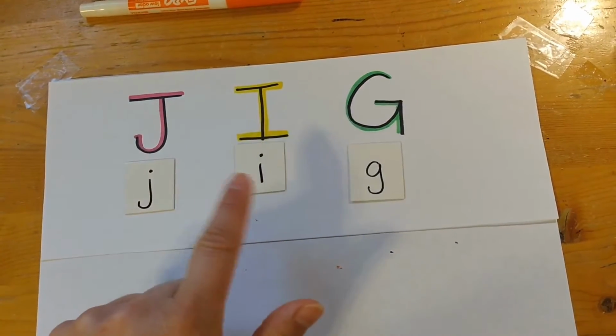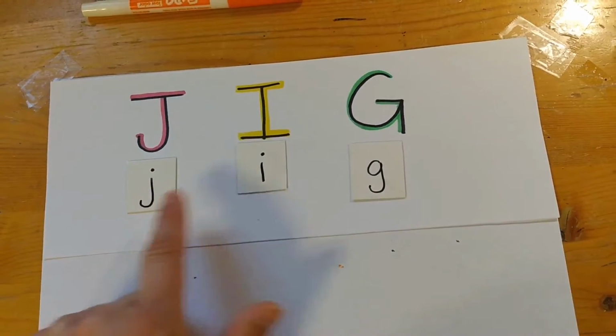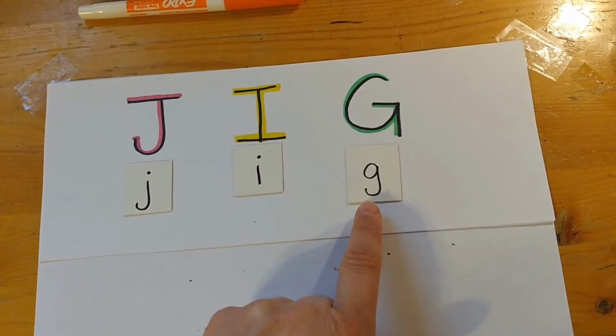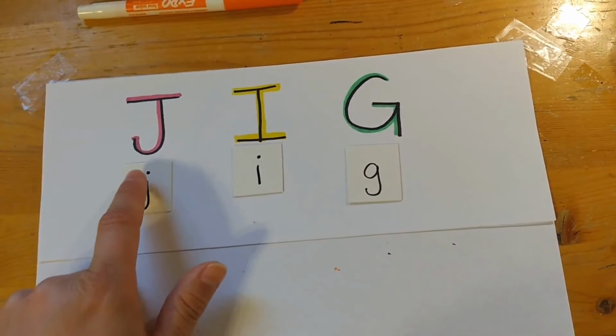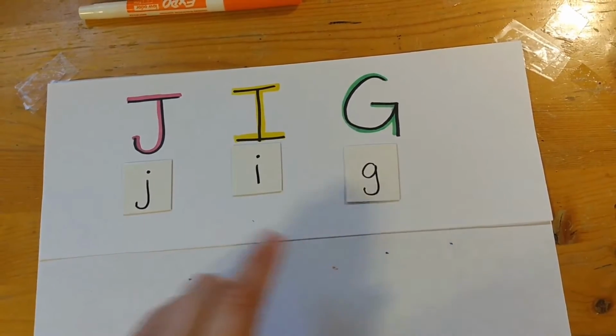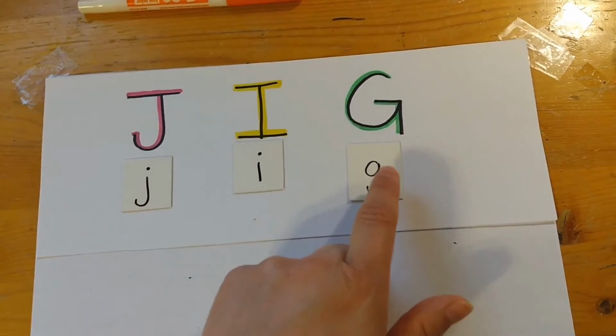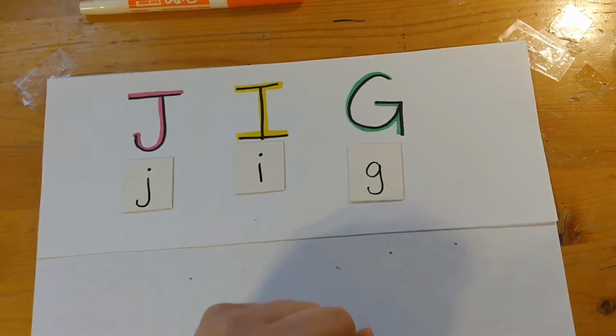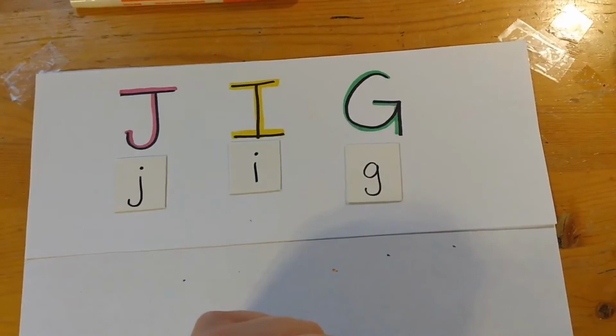And here's another thing that's interesting. Look at the J and the G. They're kind of different in the sense that J has a dot and G has a circle, but they both curl down and scoop down. So that's kind of interesting.